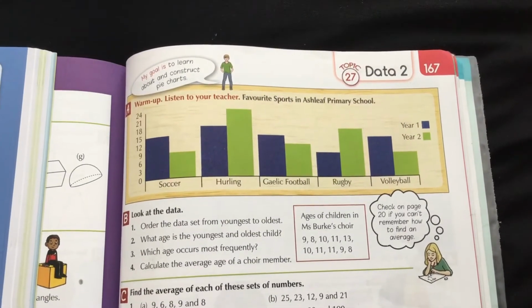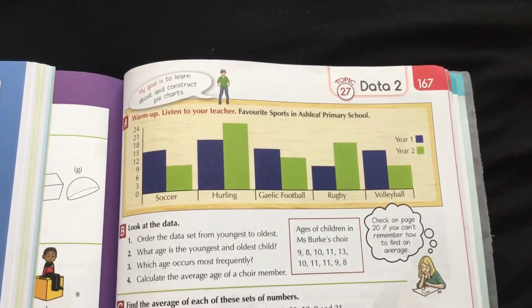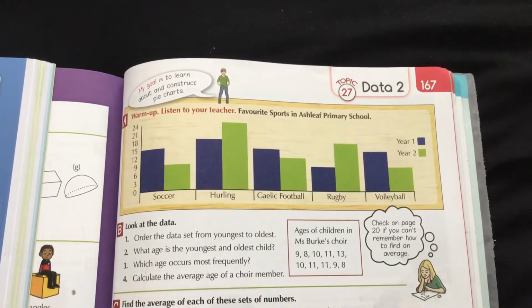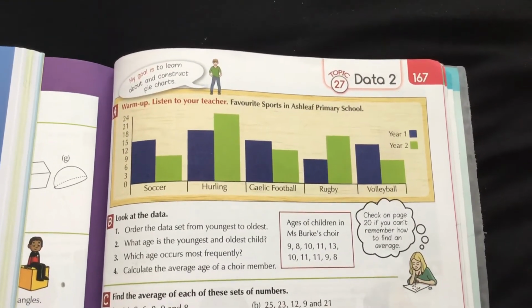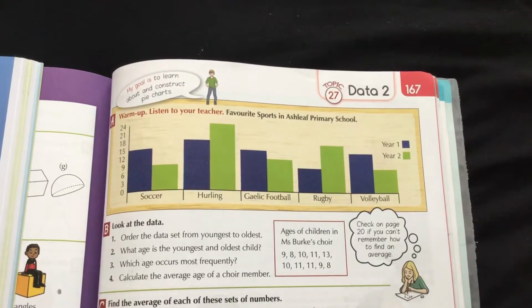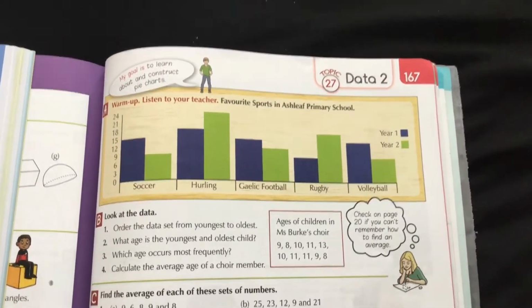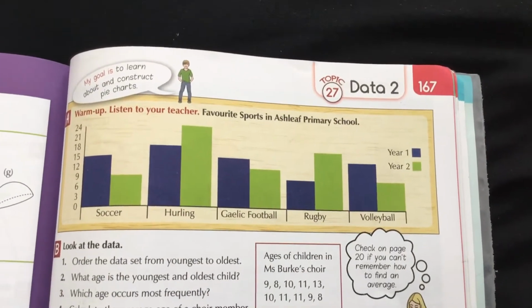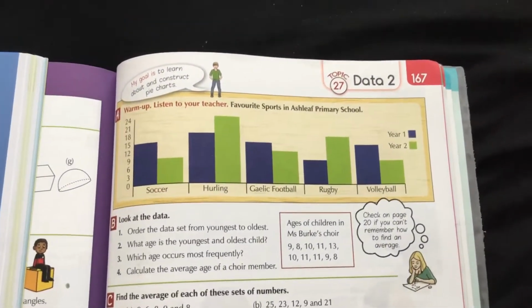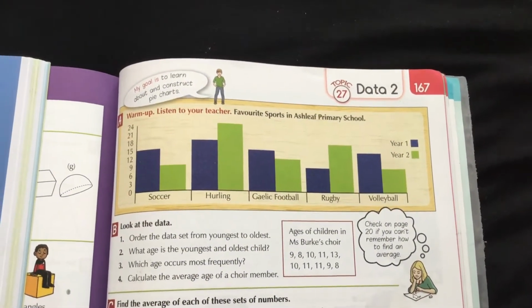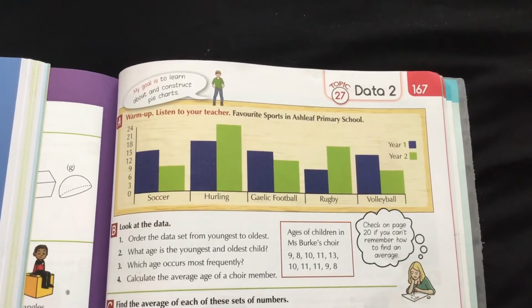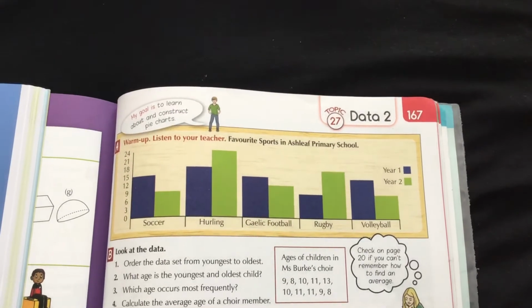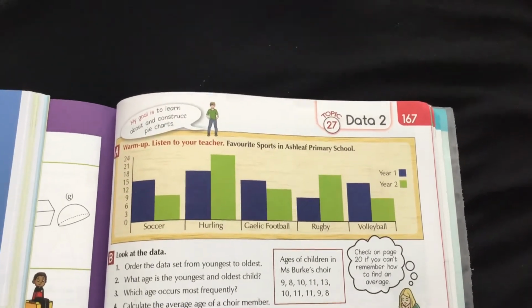1. What is the title of this graph? If you look closely, it's Favourite Sports in Ashleaf Primary School. Number 2, is this graph a single bar chart or a multiple bar chart? From close examination, we can see that year 1 and year 2 are represented, so it's a multiple bar chart. 3, is this graph a horizontal bar chart or a vertical bar chart? We know it's a vertical bar chart because it doesn't align with the horizon.